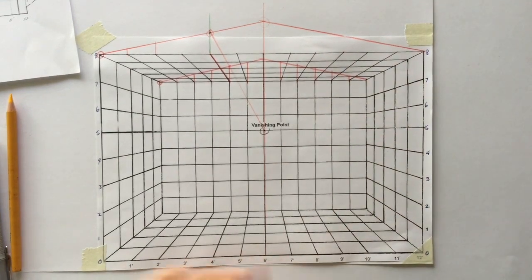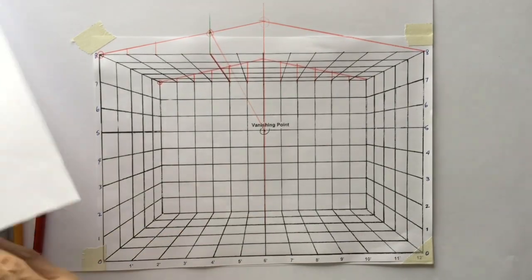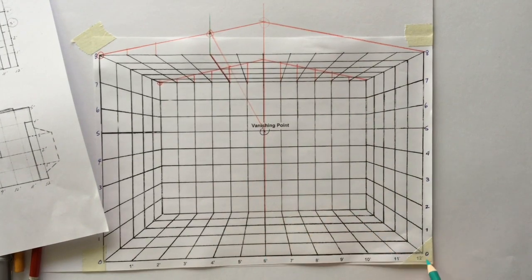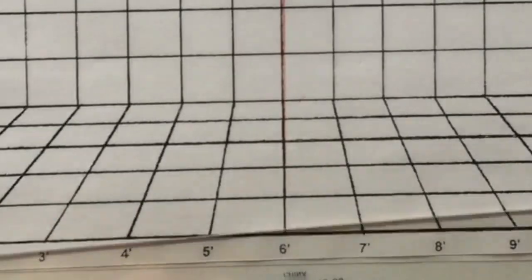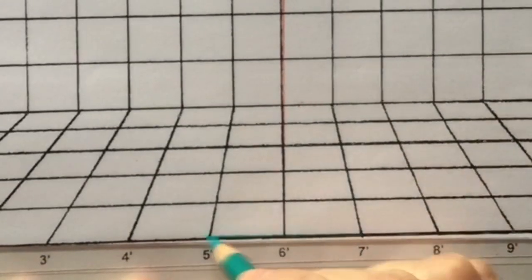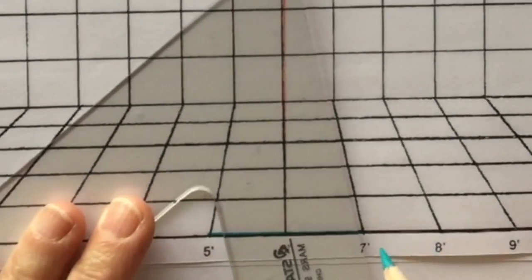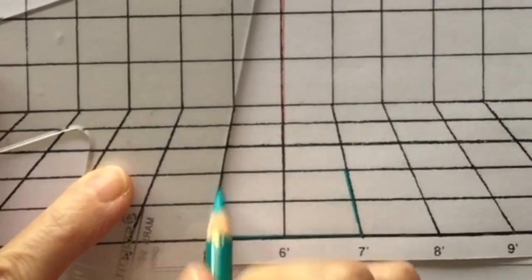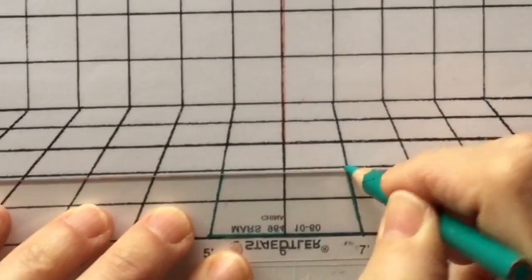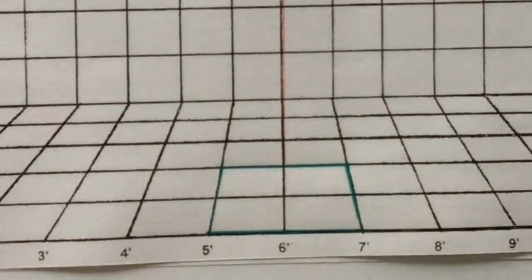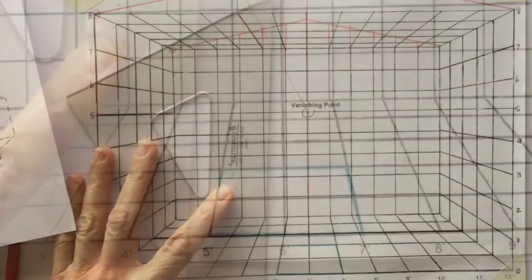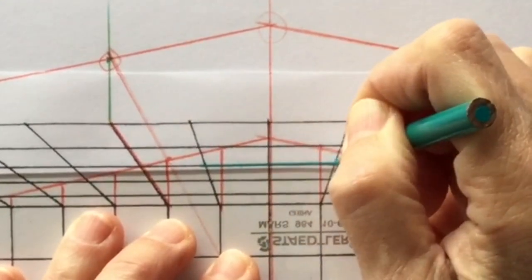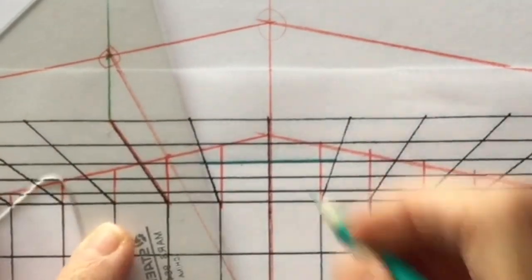So let's map that out on our floor. And we're at the center, so the 6 feet is center between 0 and 12. So we'll map out the box for our light fixture on the floor. 2 feet by 2 feet. And we'll bring that up to 2 feet by 2 feet on the ceiling. You're gonna have to look through all of our gabled ceilings. Just ignore it for now.